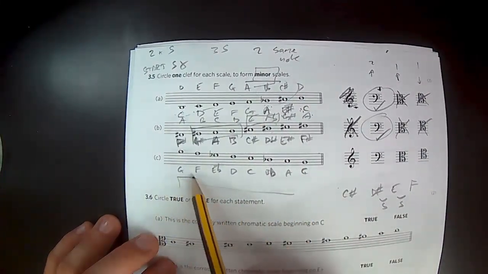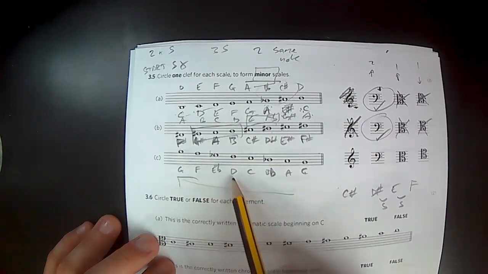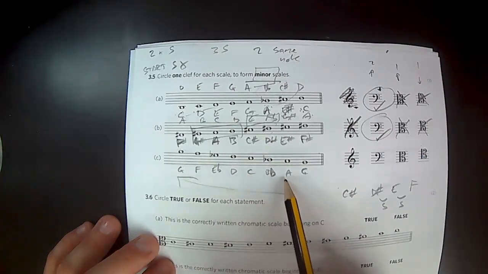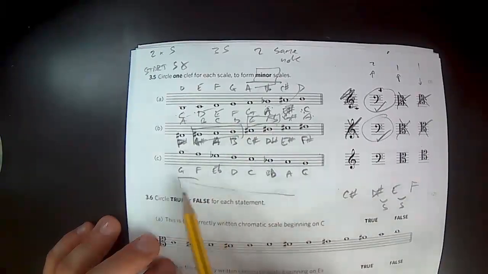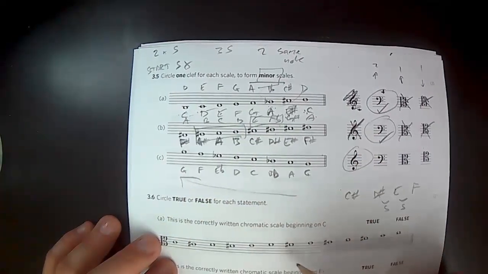What have we got? We've got a tone, semitone, tone, tone, semitone, tone. So passing the rules there, nothing bigger than 3 semitones. We've not got 2 of the same note. It's looking very good for treble clef there.